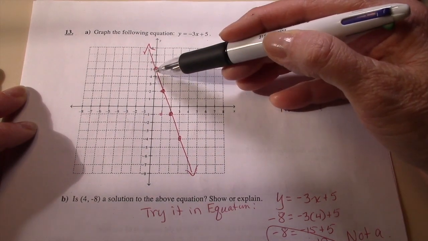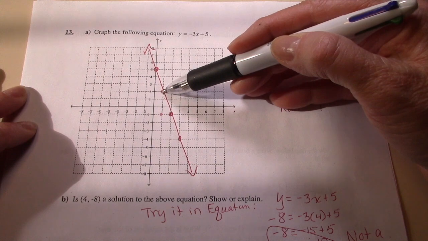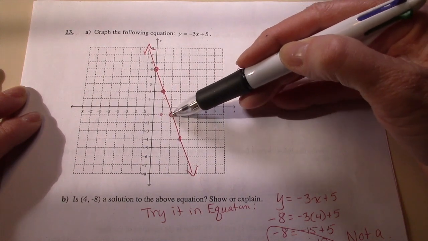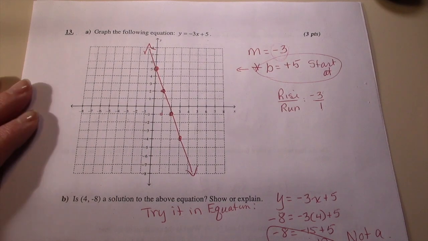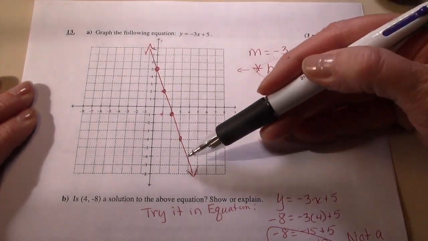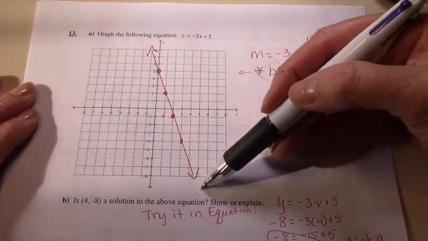So I'm going to go down 3, 1, 2, 3 over 1. Down 3 over 1, down 3 over 1, and so on. There's your line. Nice and long, not just a little segment, the whole width of the graph.